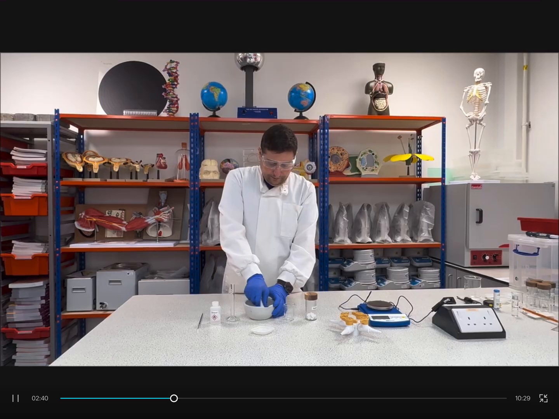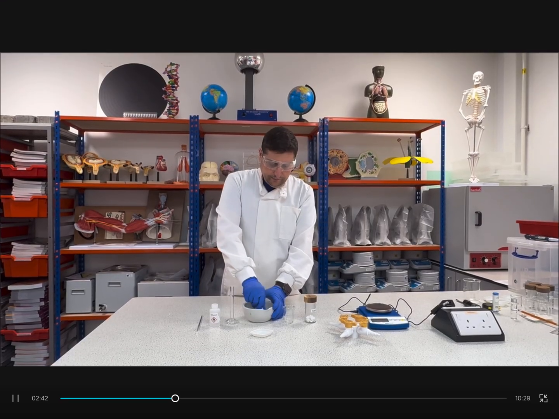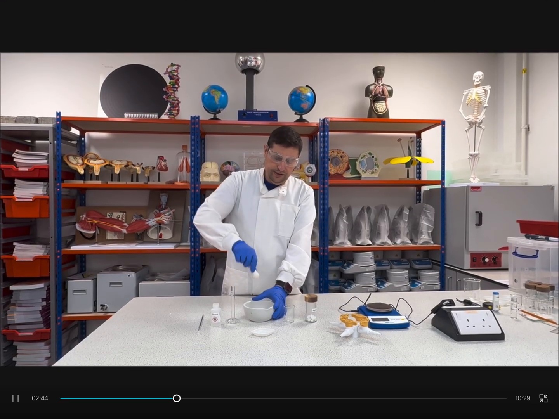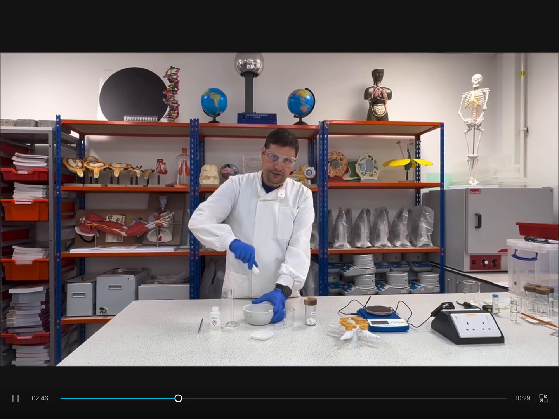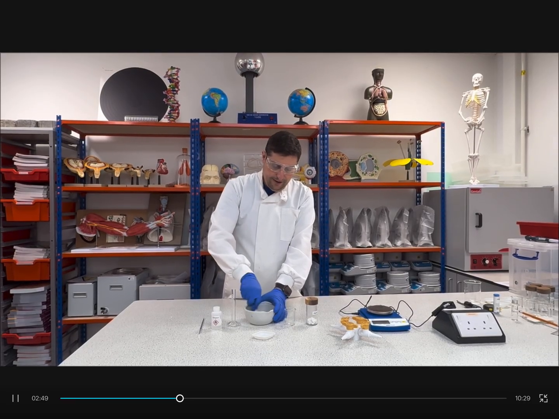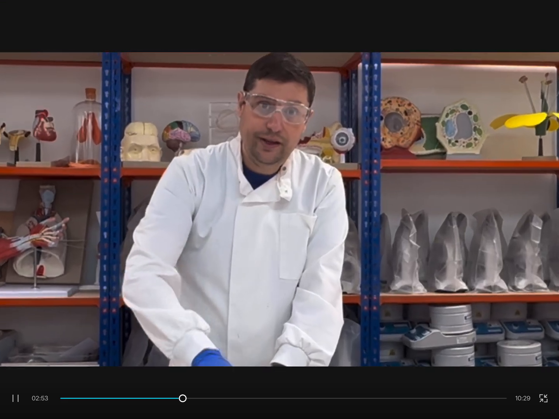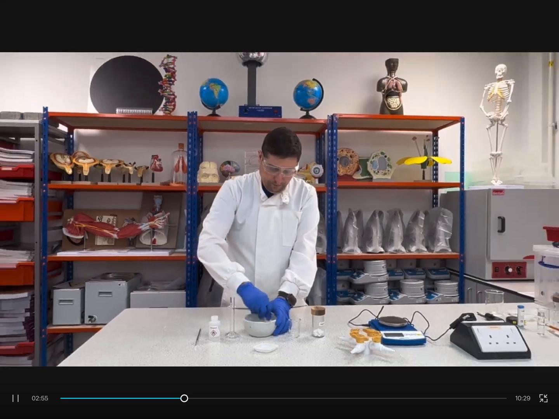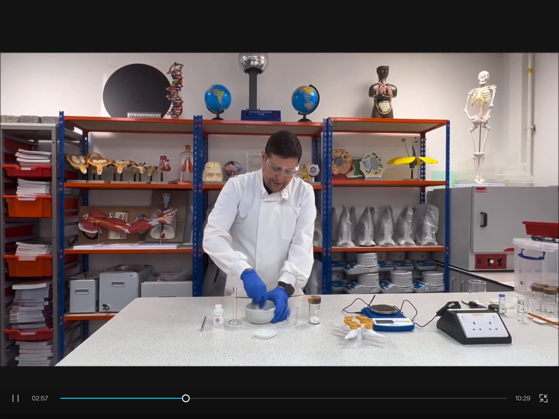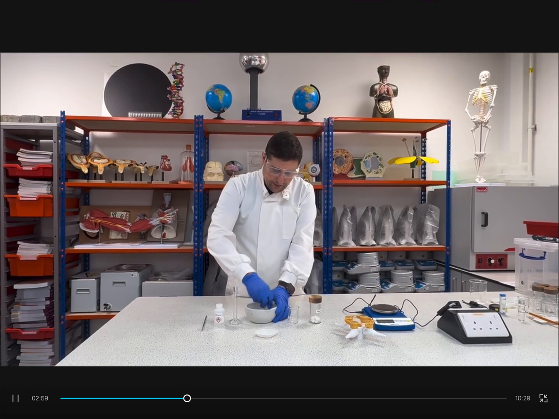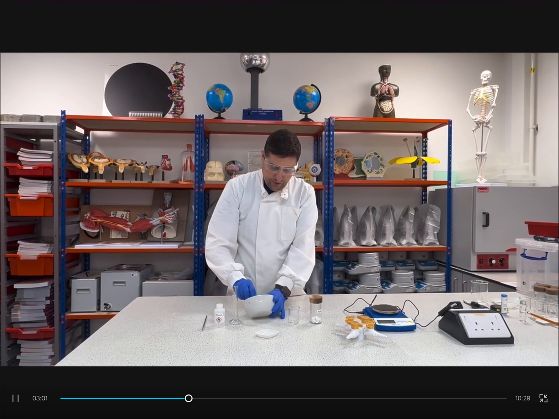To grind, first we press with the pestle as much as we can, and then we rotate the sample to make a very fine powder. When you are satisfied with the powder, you can stop grinding.